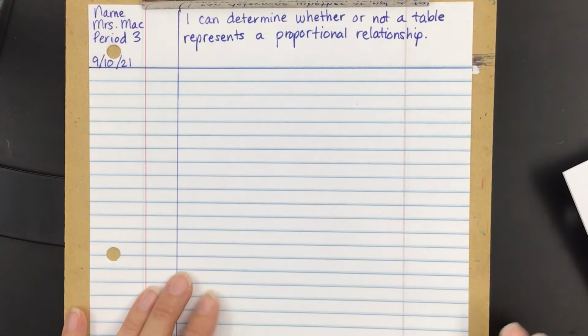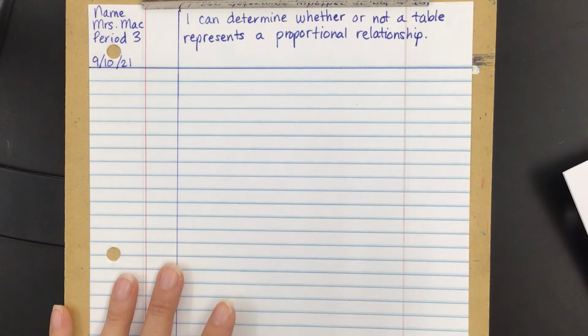So I'm going to be creating some tables for us to look at. In hindsight, I probably should have just printed off these notes so that you didn't have to create all the tables, but I didn't think about it until it was too late this morning. So freehand them, don't make them perfect, it doesn't matter. It's just so that we can understand how to do this, okay?